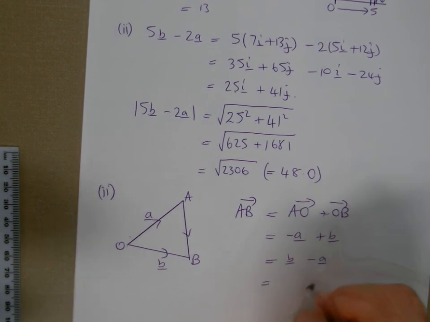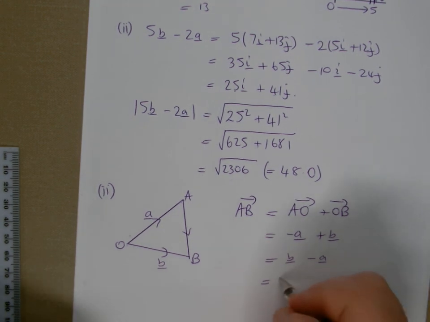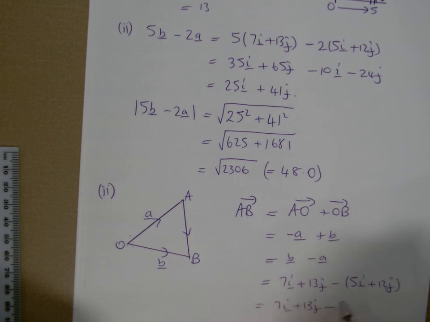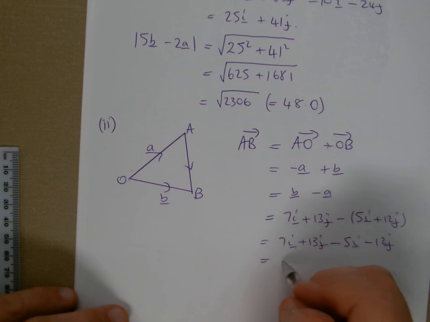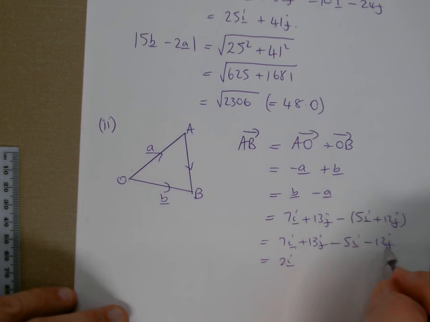So I can substitute in whatever b is. Now b is 7i plus 13j. And I want to take away a, which is 5i plus 12j. Remember that the minus applies to all of it, because I'm taking away the whole bracket. And what do I get? Well, 7i take away 5i is 2i. And 13j take away 12j is just plus j.